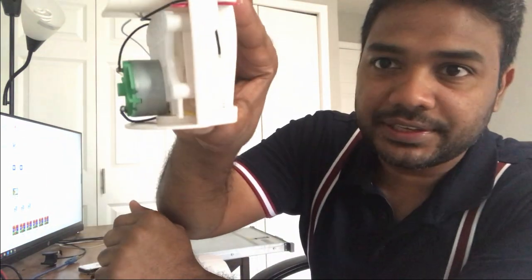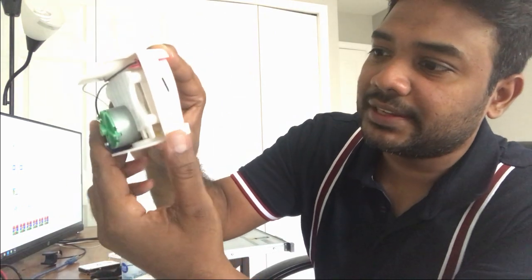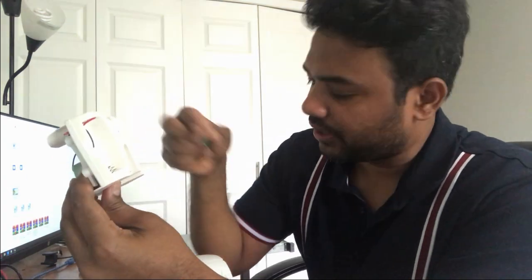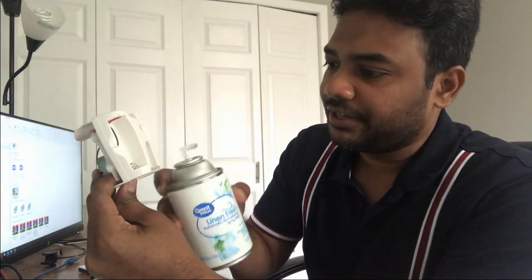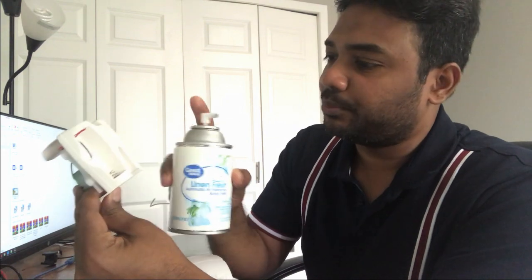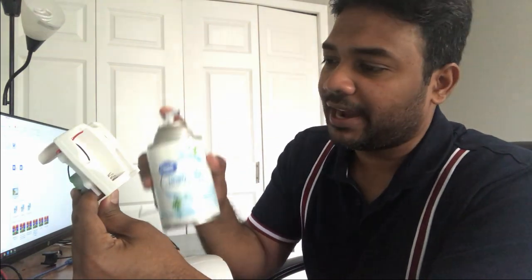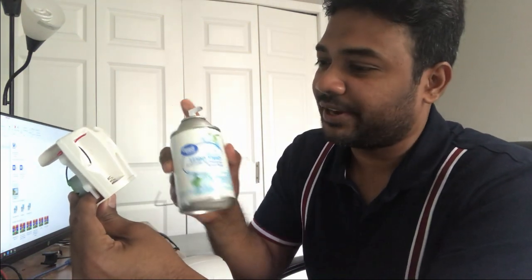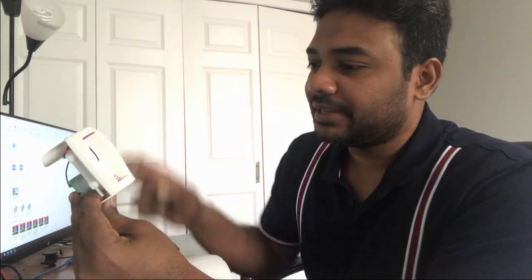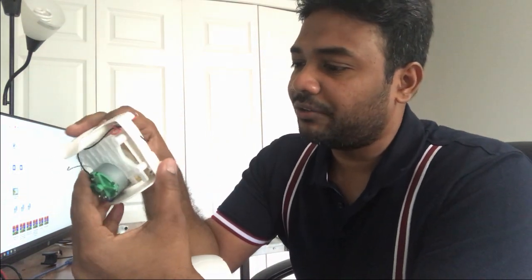I don't know whether you can see it, but it has plastic cog wheels. It turns on for maybe 2 seconds or so, and when the cog wheels turn, they push the lever downwards, which pushes the spray can downwards, and then it sprays. So that's basically how it works.